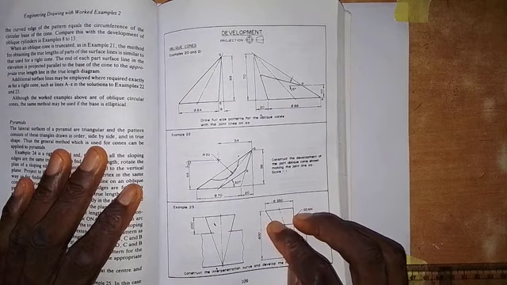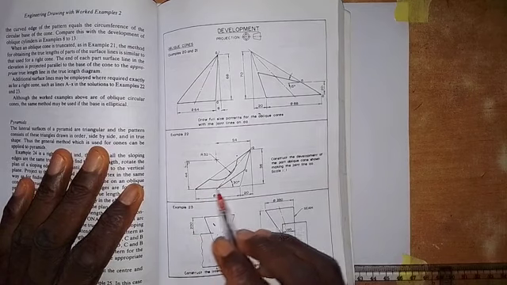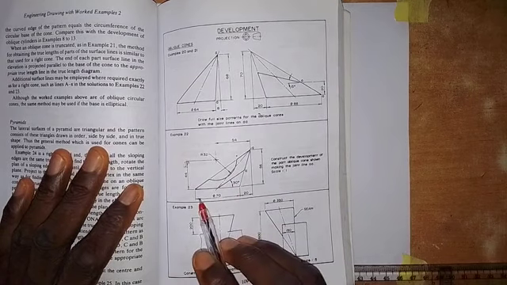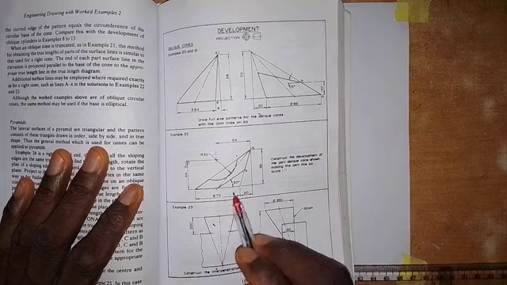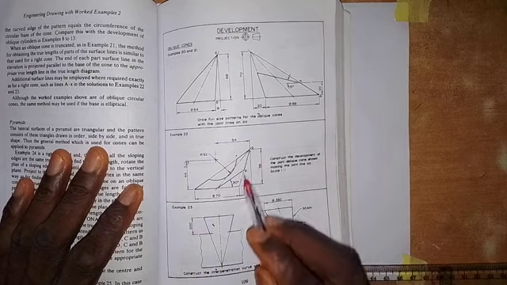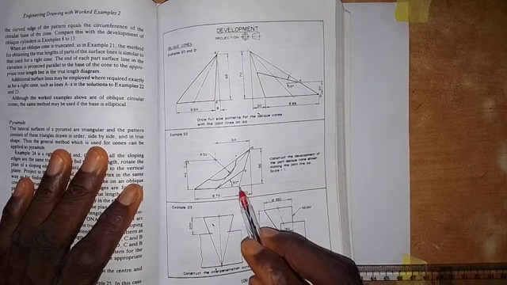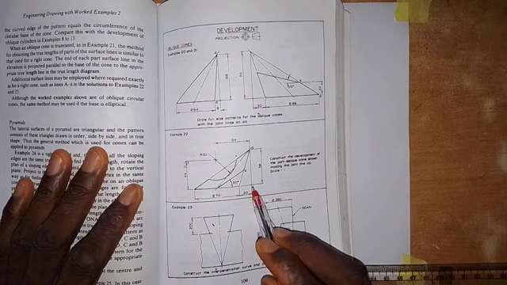particular shape. As you can see for the dimensions, the circular base of the oblique cone has a diameter of 70, and for us to get this point, the distance from here to here is 20 millimeters.